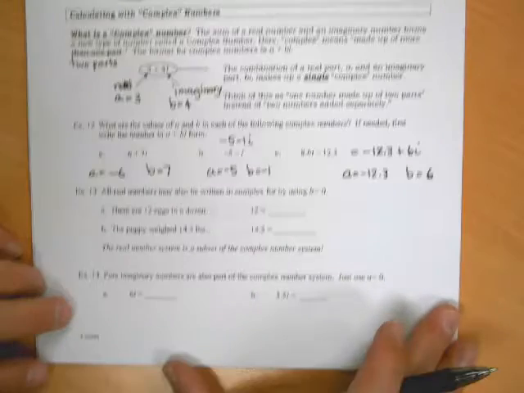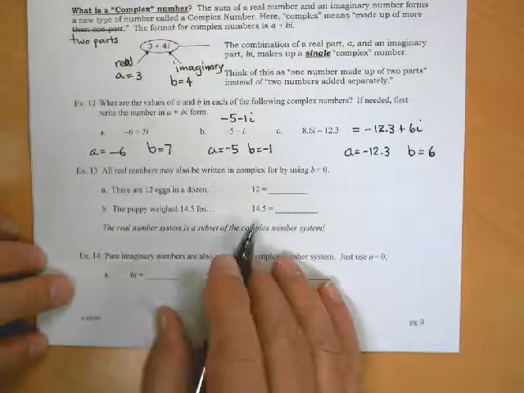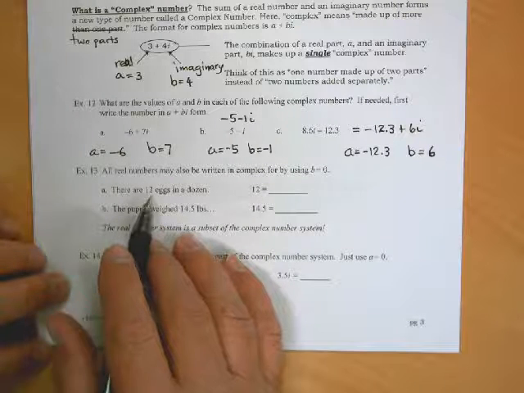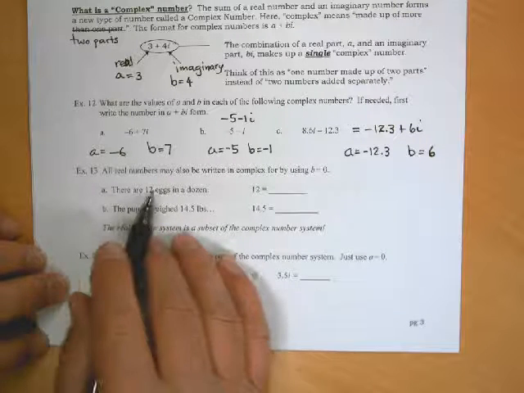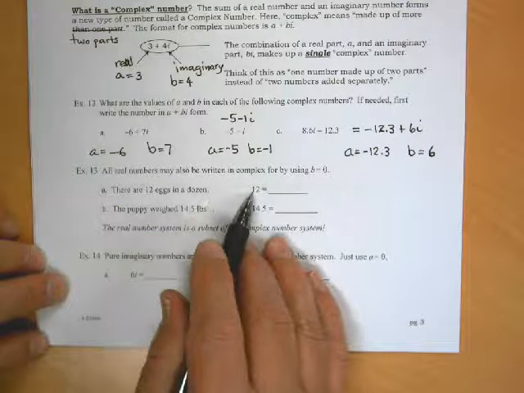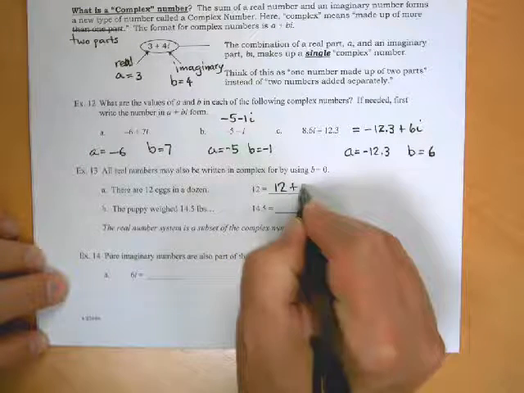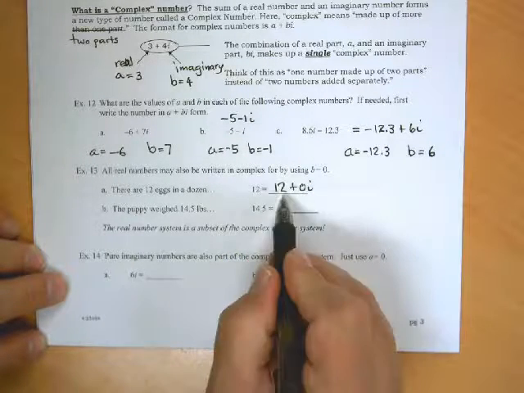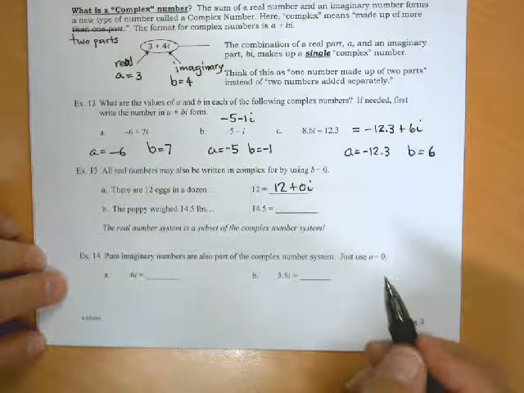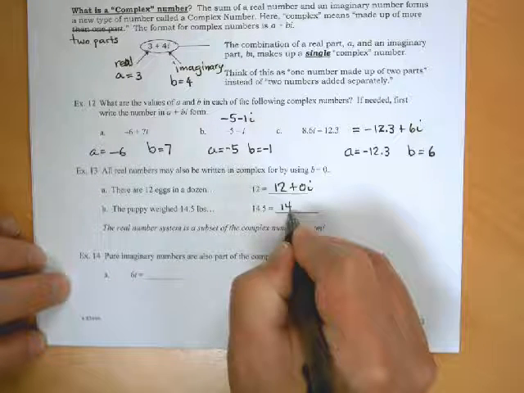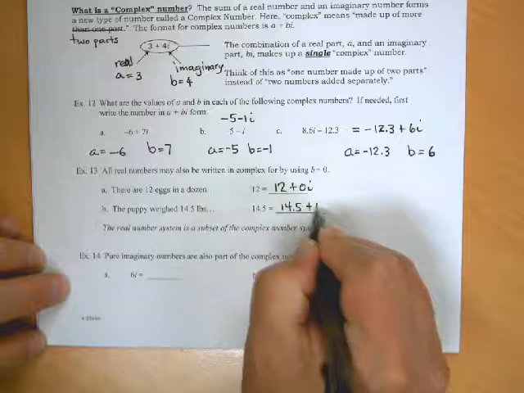Now, complex numbers include all of the numbers that you've learned so far in school. All of the real numbers you know. For instance, there's 12 eggs in a dozen. So, for instance, 12. You could write it like this, 12 plus 0i. And it's a really strange way of writing 12, but it's still 12. 14.5 could be written as 14.5 plus 0i.